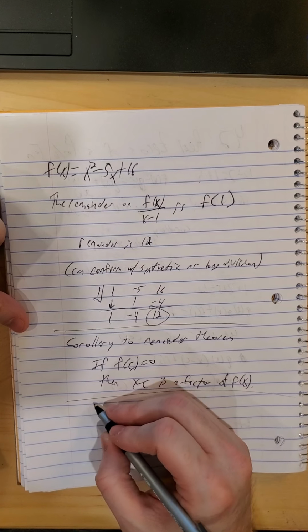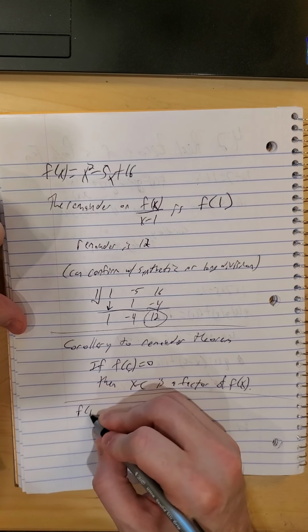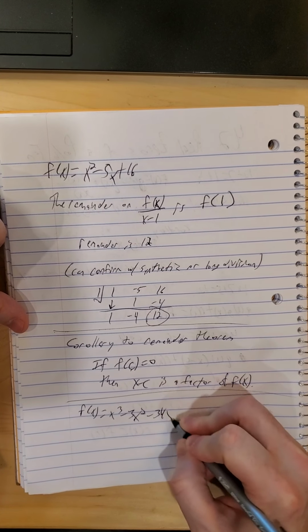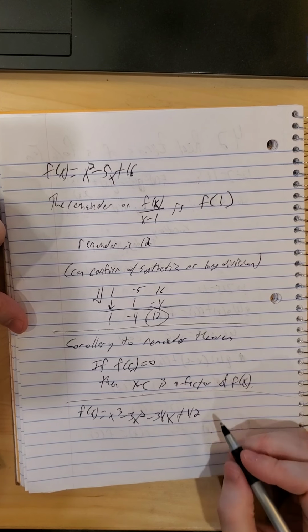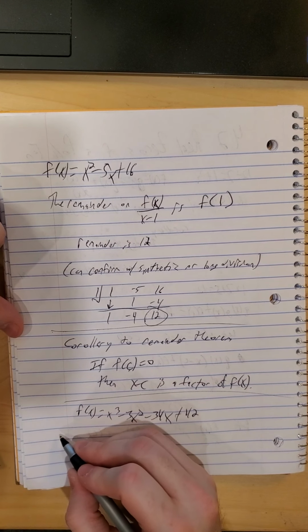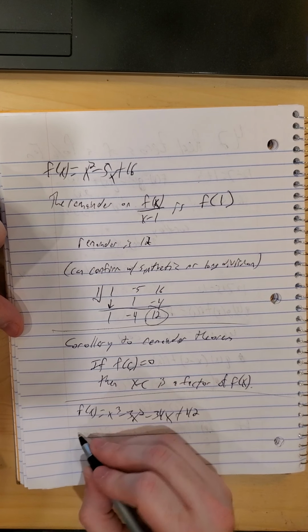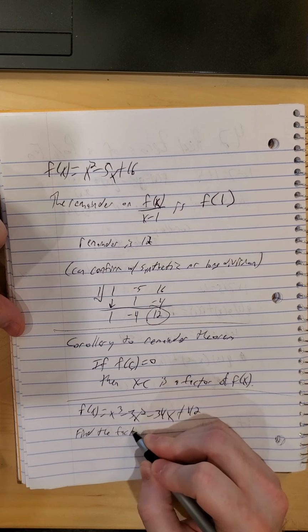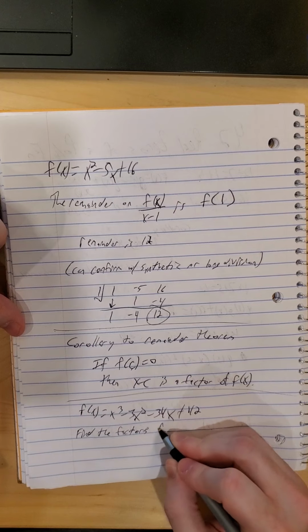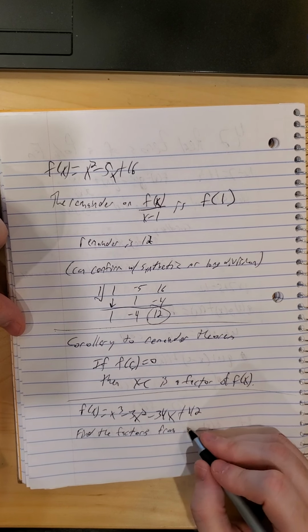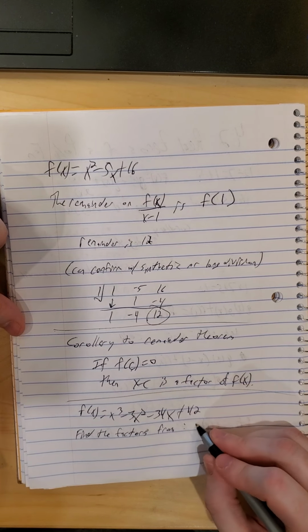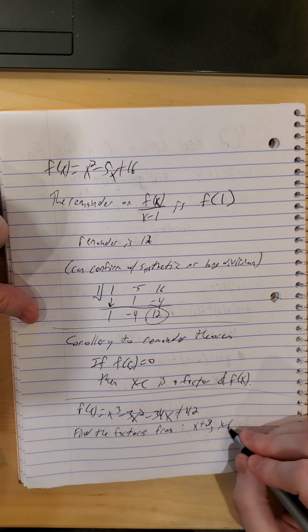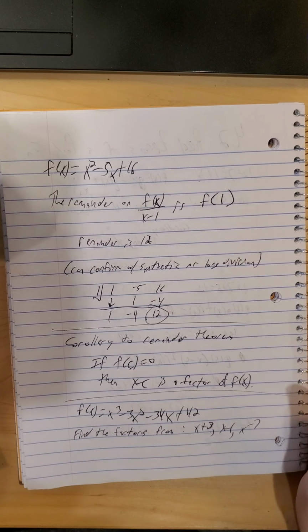So for example, if we know f of x is x cubed minus 3x squared minus 34x plus 42, and I want to figure out which factors we have from a given list, so we'll say they gave us a list of x plus 3, x minus 1, and x minus 7.